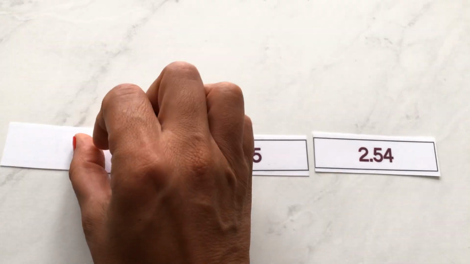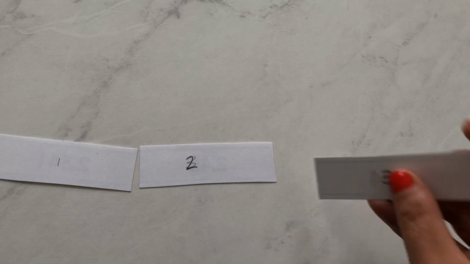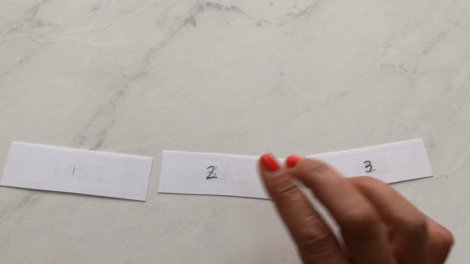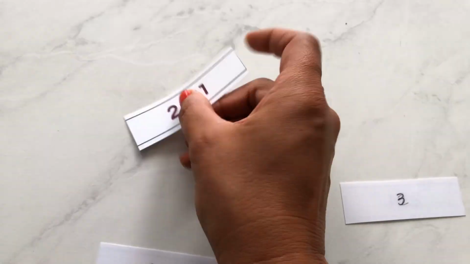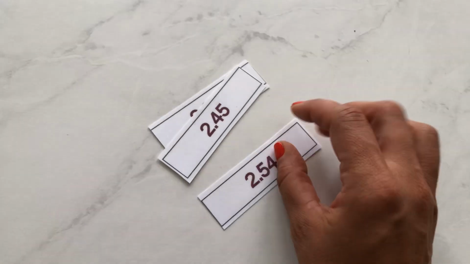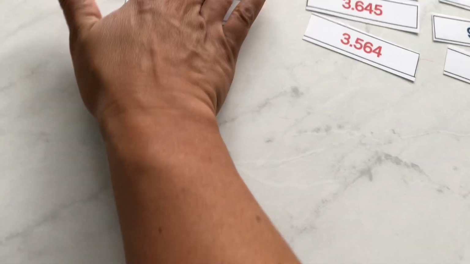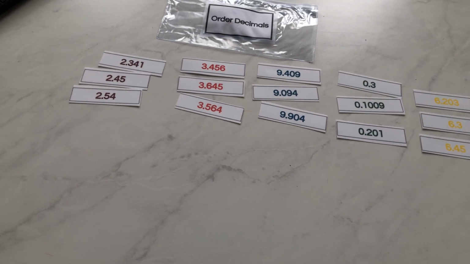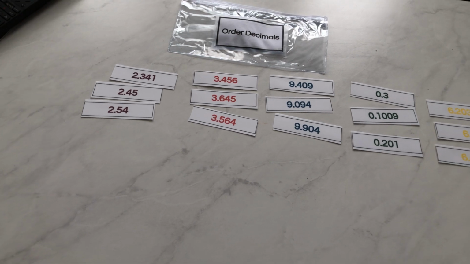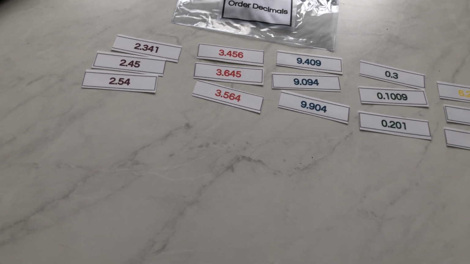To check your work, you simply flip them over, and they should be in the correct order, 1, 2, 3, from least to greatest. Hopefully those are all like that. Sometimes I make some mistakes when I'm ordering those. And then you can complete the rest. If you get one wrong, just flip them back over and take a look at what happened to fix your mistake.